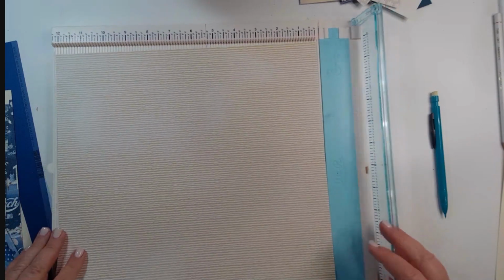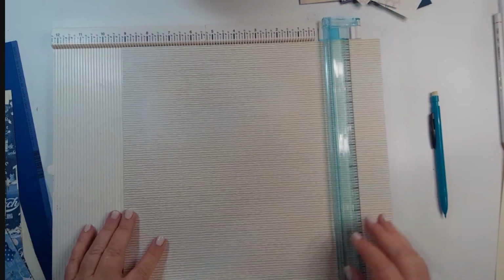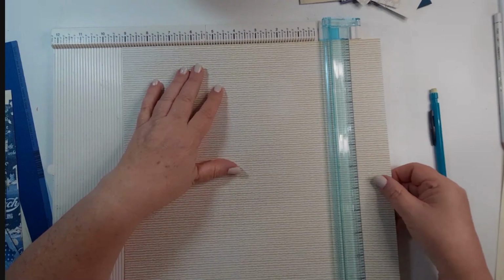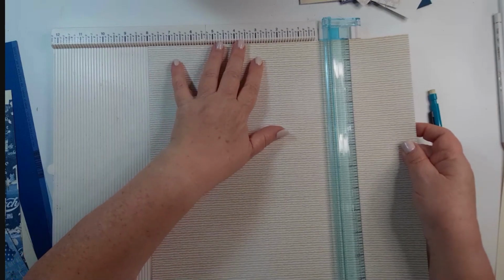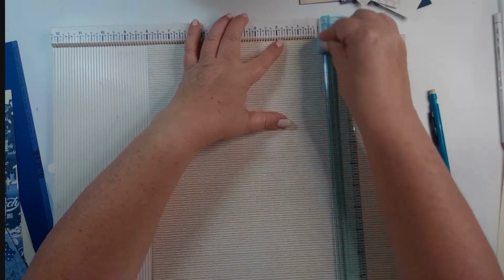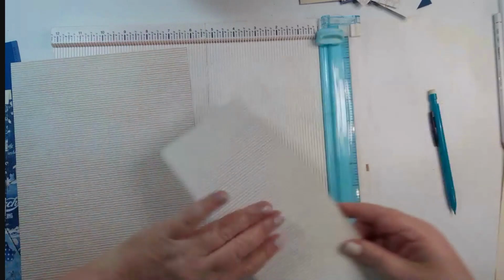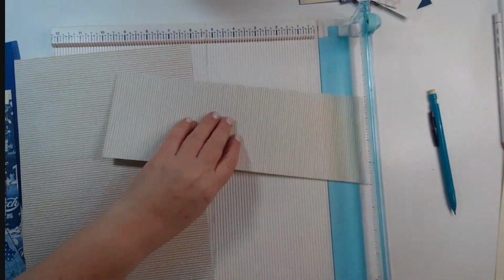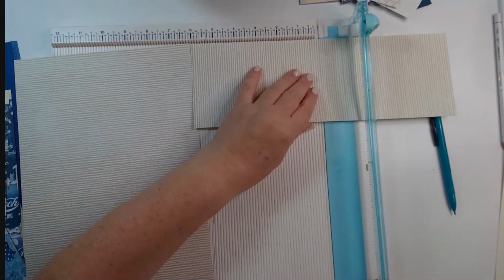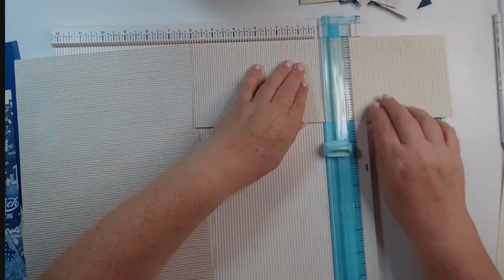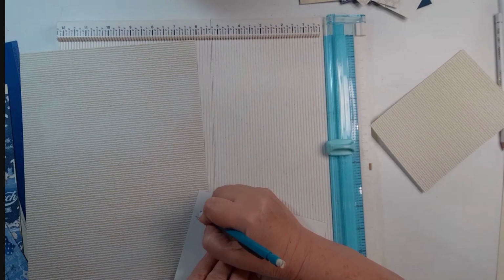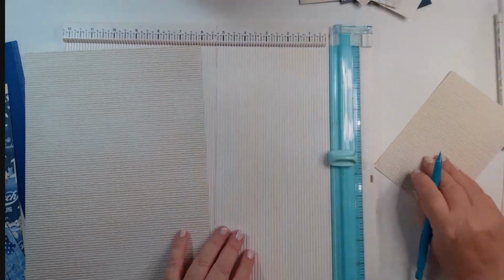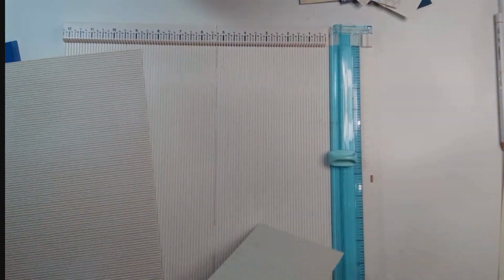So for this, we're going to cut at 8 inches again. The A3-4, I'm going to cut at 6 inches. Call that A3-4. This is A2-5.